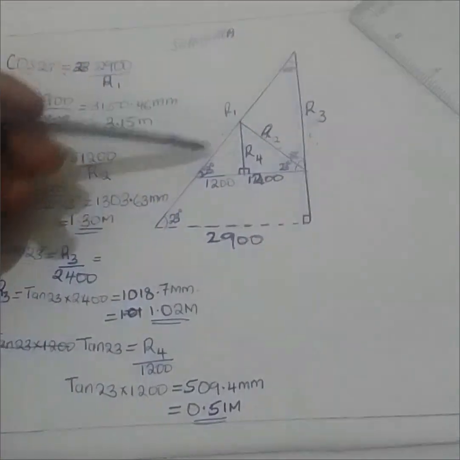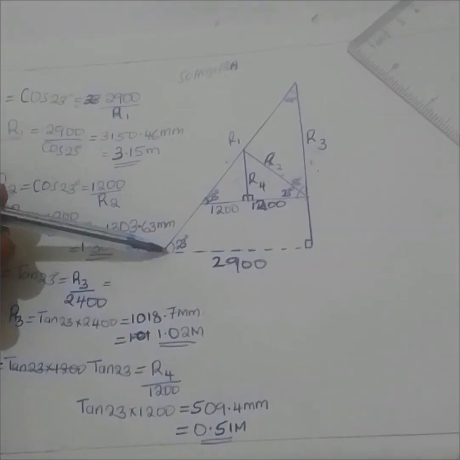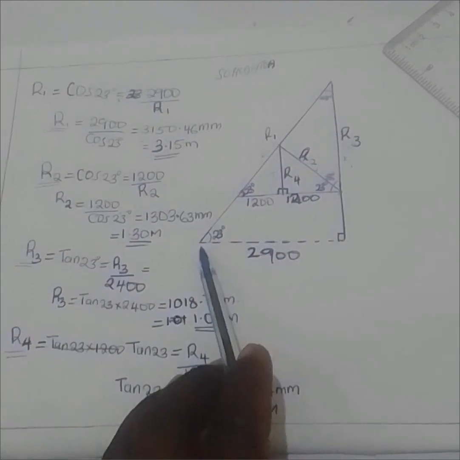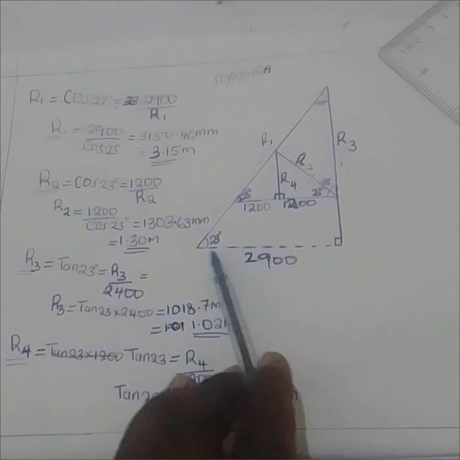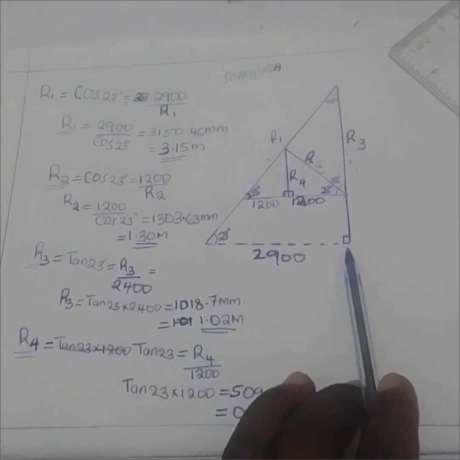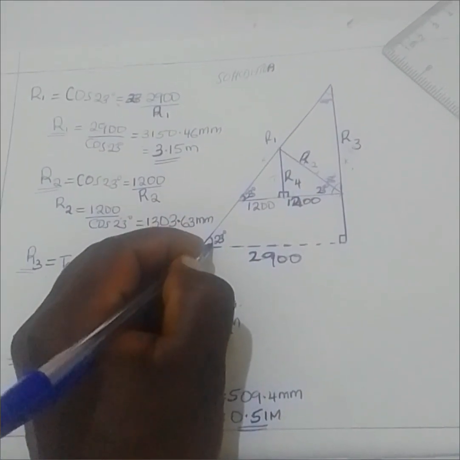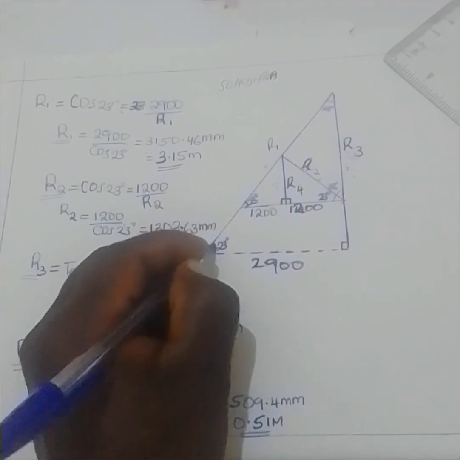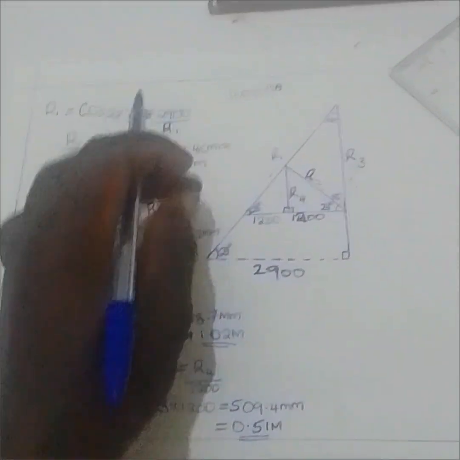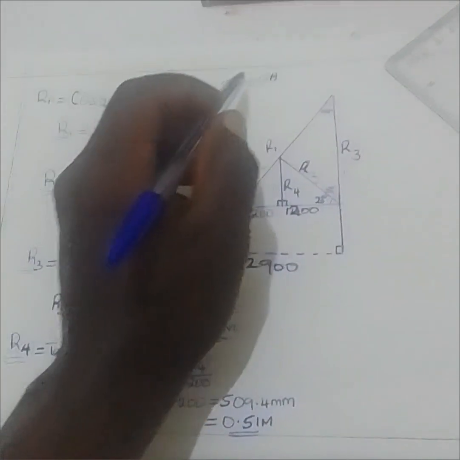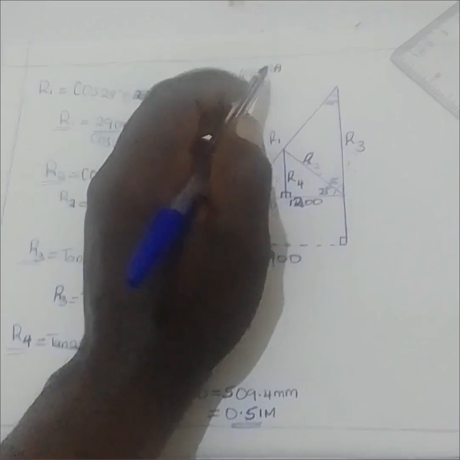So R1 is the hypotenuse and this one is the adjacent, because our angle is here. So we will use cos according to our SOH CAH TOA formula.